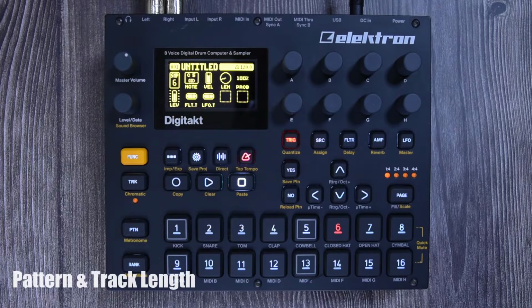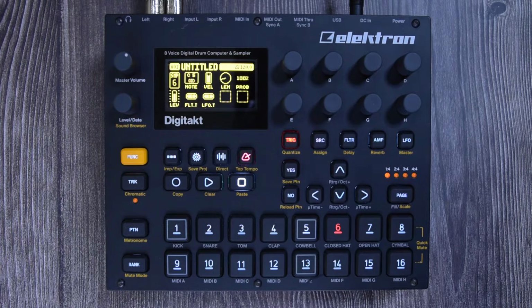Okay, so we know a lot of things now, but what we don't know is how to extend the pattern and how to work with that. Now, you have two main things. You have extending the pattern to maybe 64 steps or 32 and so on.